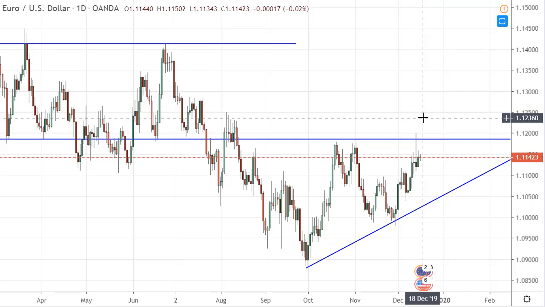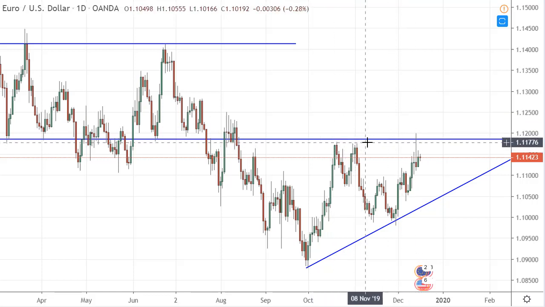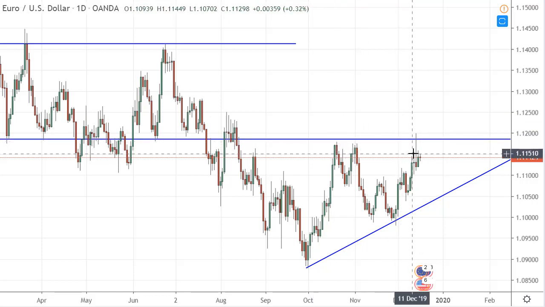So we did not get a close outside of the channel, but it's definitely something we should be watching, especially the fact that it's the end of the year. So let's see what 2020 is bringing. So that's what this pin bar is. So we did not break this resistance. Actually, it was a fake out.